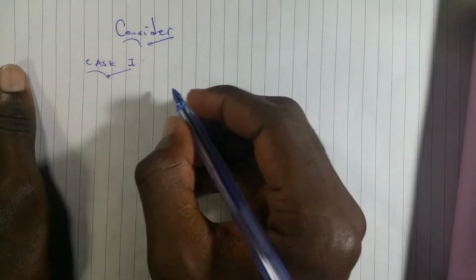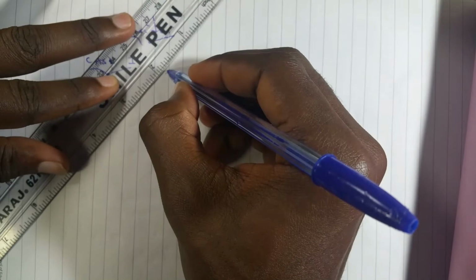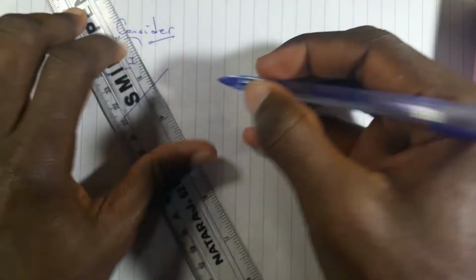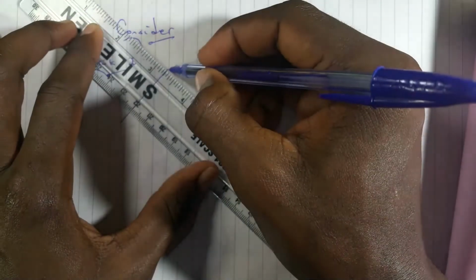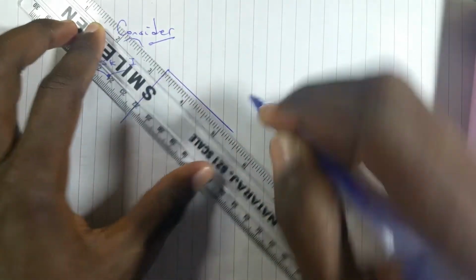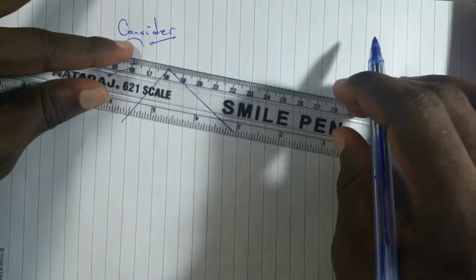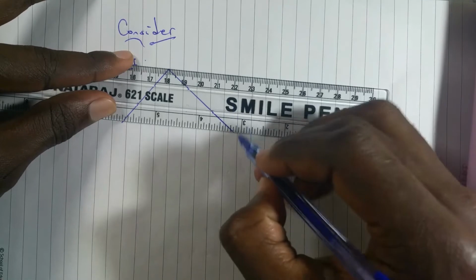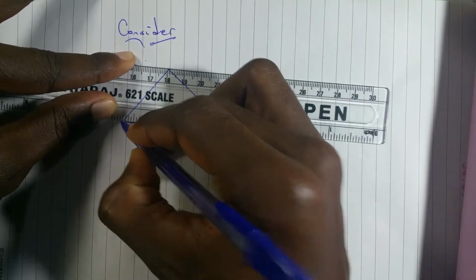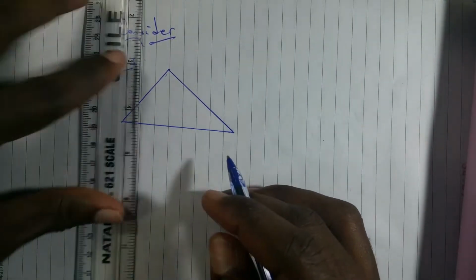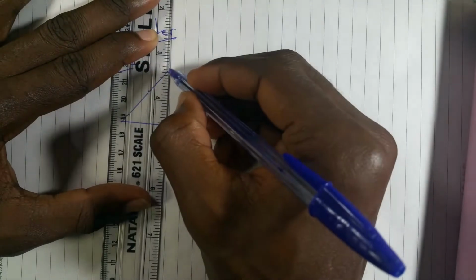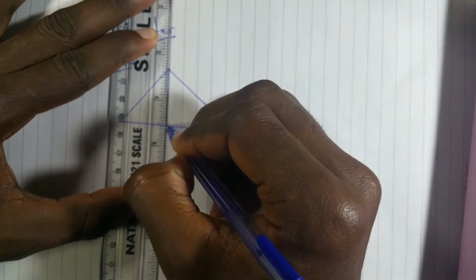So this is the triangle we are going to consider. Use a ruler because I need a straight line today. Let's assume that our perpendicular is dropping on this side.